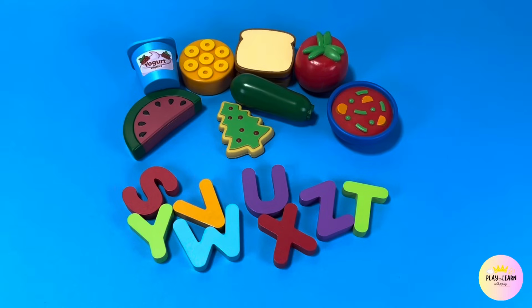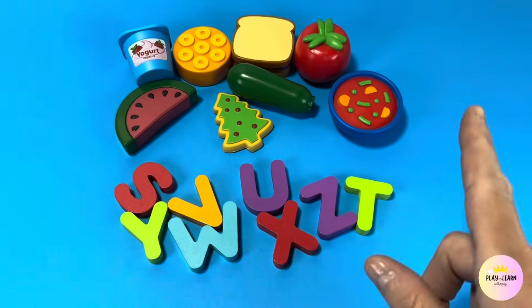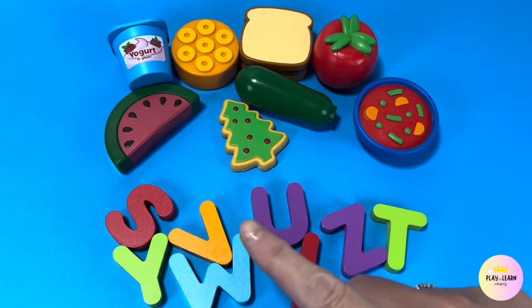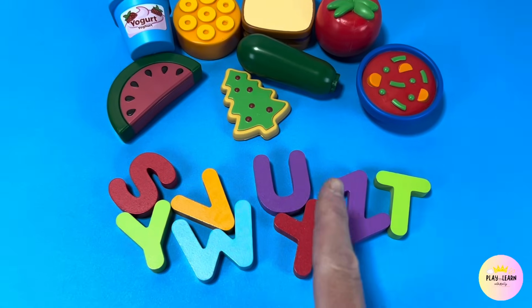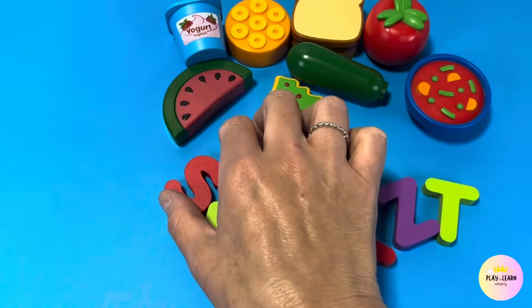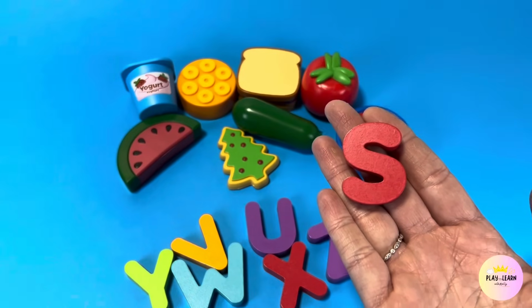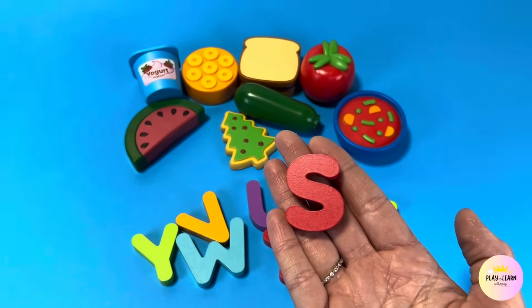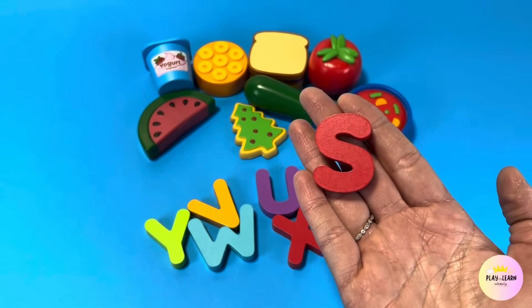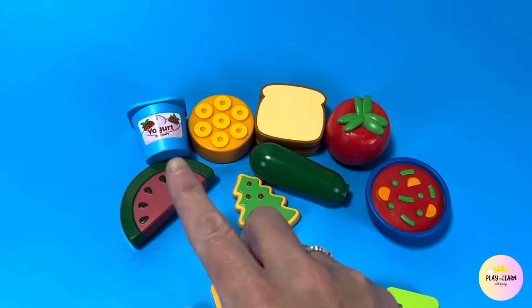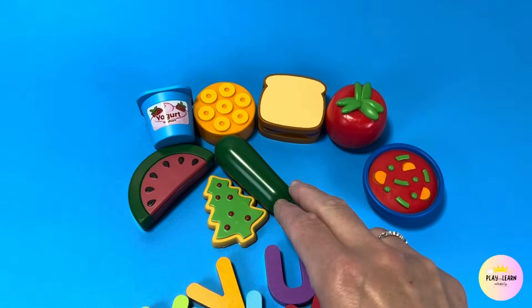Raspberries. Okay, next we're looking for our letter S. Do you see our letter S down here? Point it out if you see it. Yes, great job. Here's our letter S. Our letter S is the color red, and S sounds like S. Now, do you see a food here that starts with that letter S?